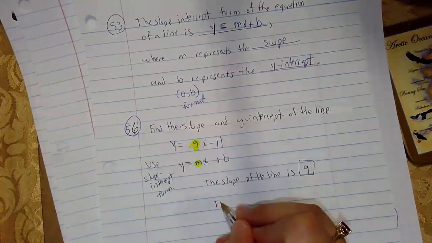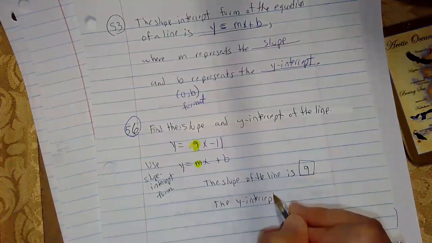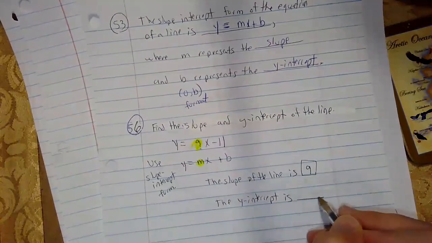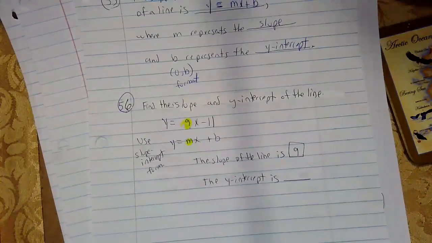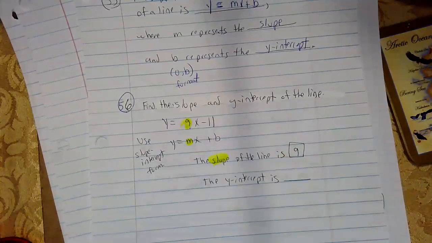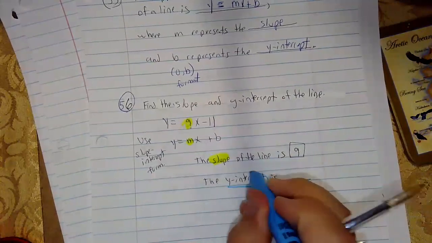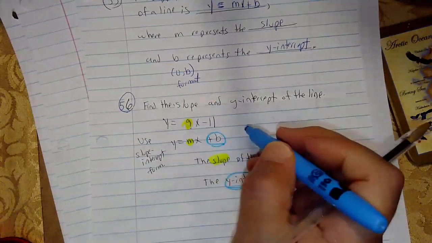And then the y-intercept is, and they want you to type an integer or a fraction. So that was, let's see, this is slope. So then the y-intercept is, this is y-intercept.